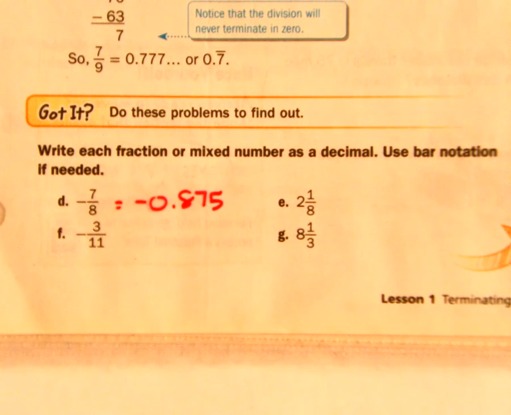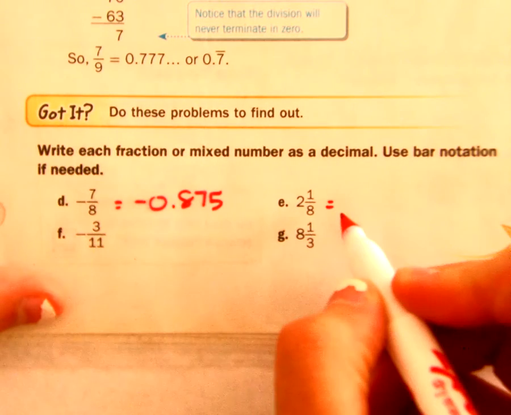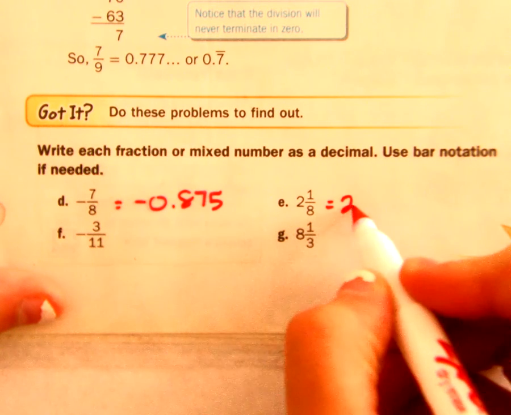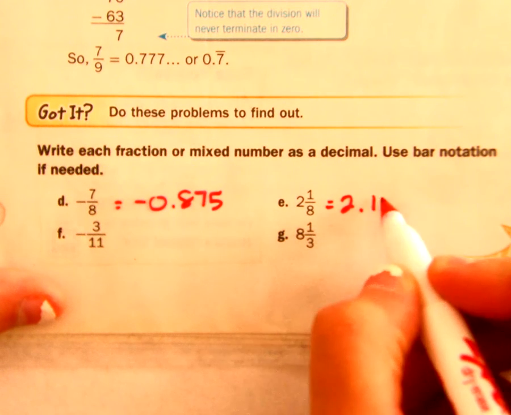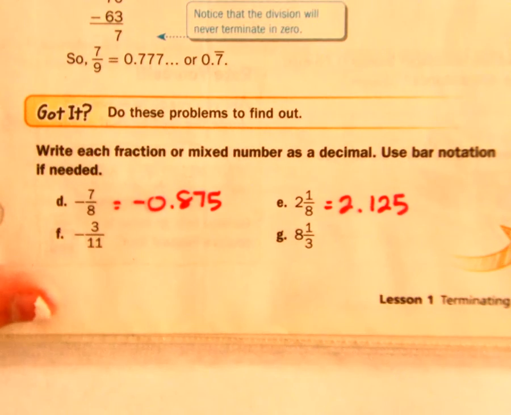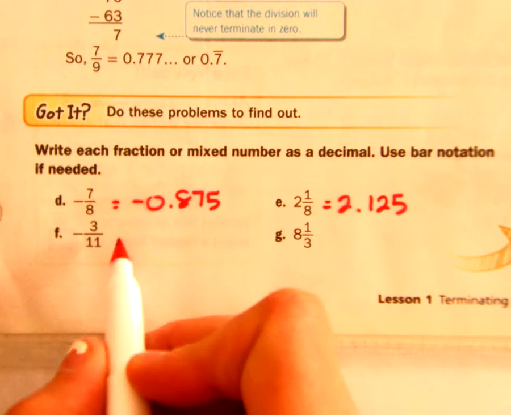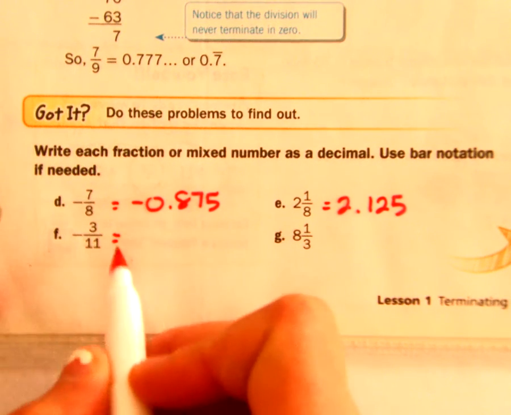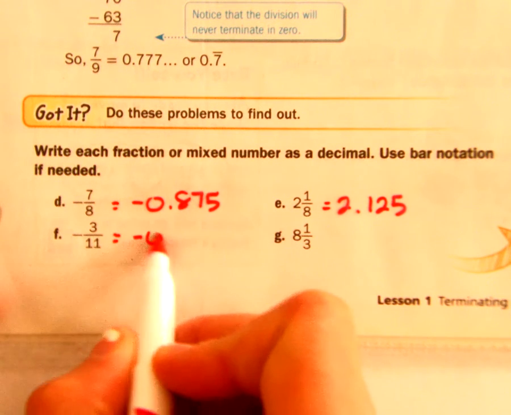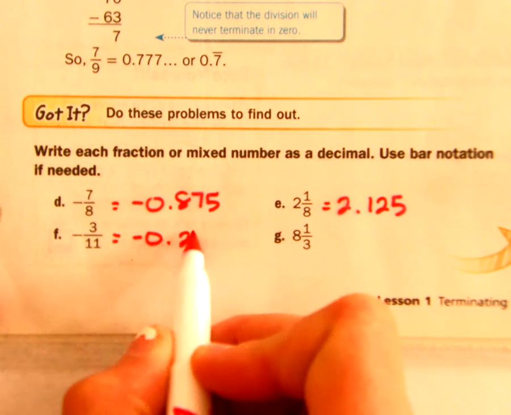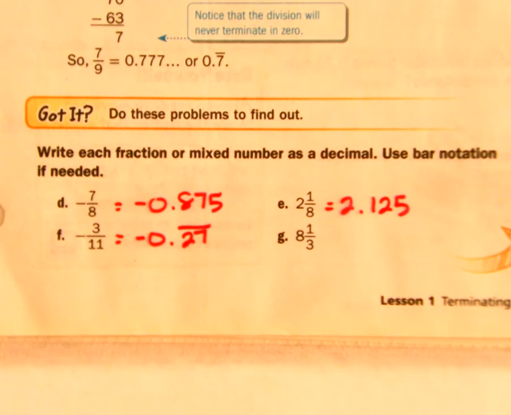Example E, same thing. We have 2 1/8. Again, 8 doesn't go into 10, 100, or 1,000, so I take numerator divided by denominator. This time I have 2 whole places, so I get 2.125. Okay, example F, we have negative 3 11ths. Again, 11 doesn't go into a 10, 100, or 1,000. So I take numerator divided by denominator, I get negative 0.27. And this time our 2 and our 7 repeat, so we have to put the bar notation over top of it.